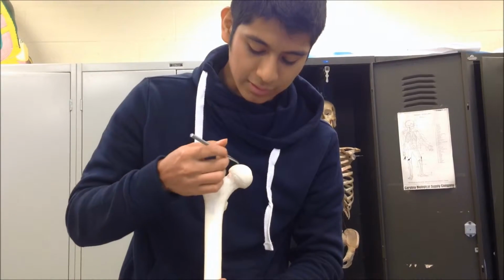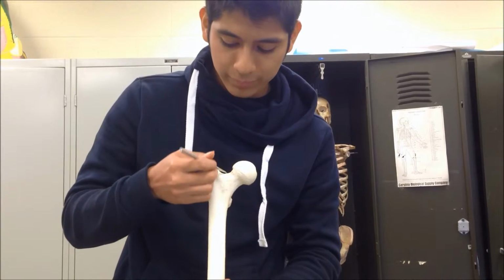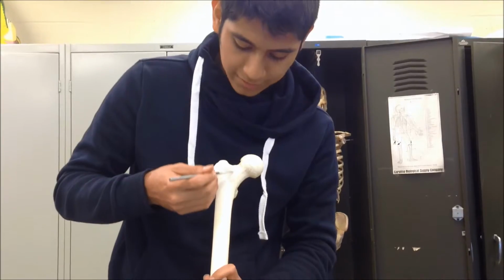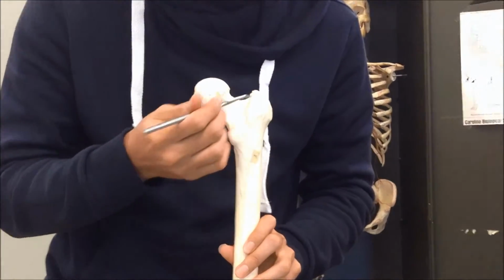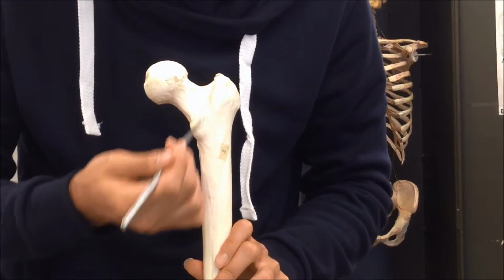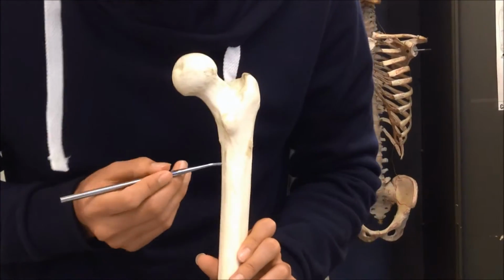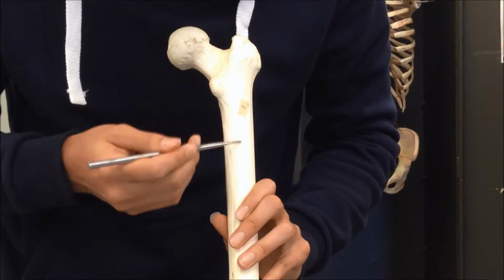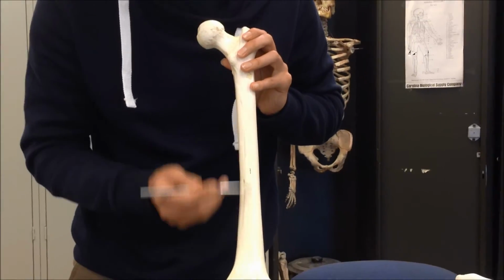This right here is the head of the femur. And around here we have the neck of the femur. And then we have the intertrochanteric line. On the back we have the greater trochanter and the lesser trochanter right here. And right here across them both is the intertrochanteric crest. We have the gluteal tuberosity right here in the back, which is kind of rough. And then we have the linea aspera right here going across down it.